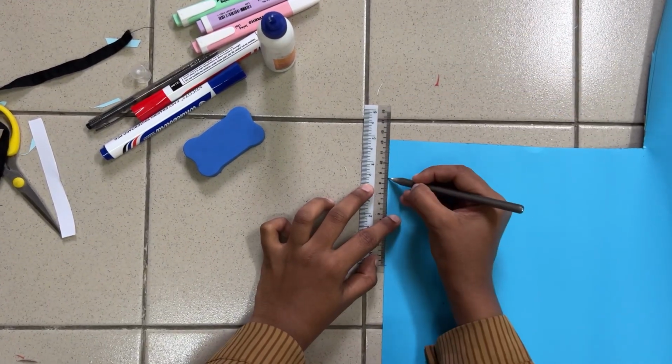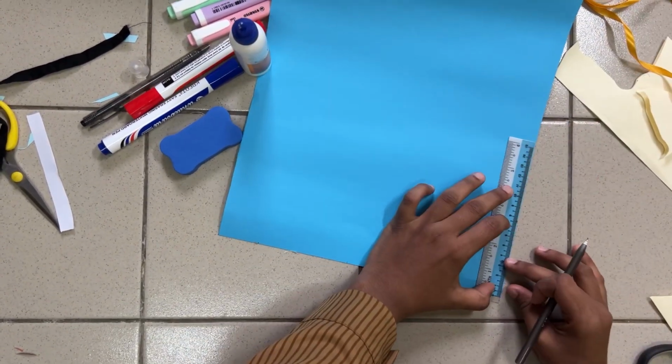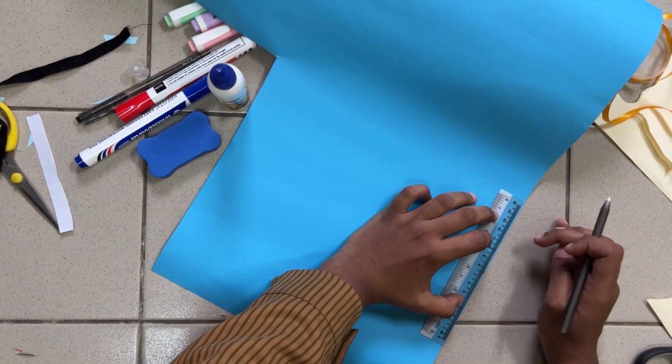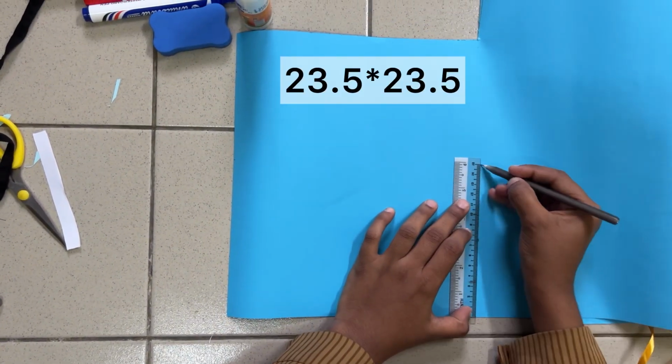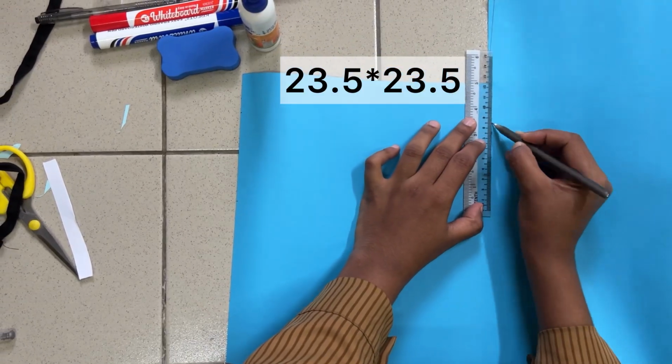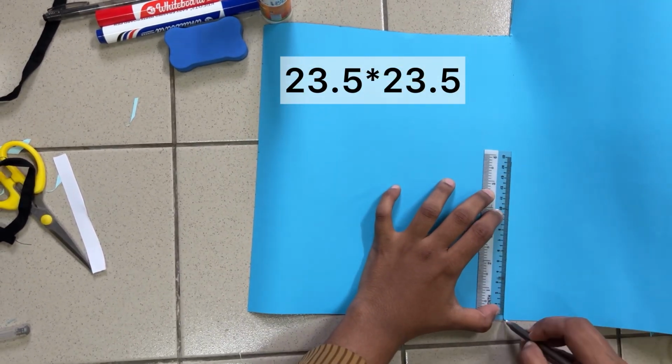Now we head to making our envelopes. As you can see, she's taking measurements. Measurements are provided here.